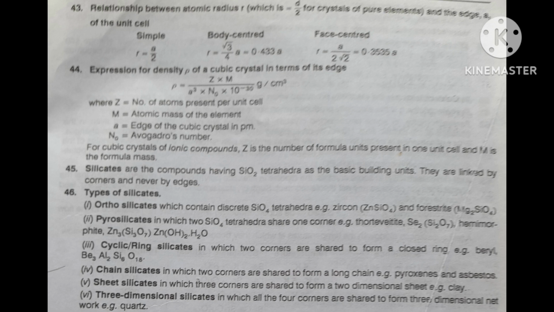Now the next silicate is chain silicate. What is a chain silicate? In chain silicate, two corners are shared to form a long chain. You have seen previously in cyclic, two corners are shared to form a closed ring, but here two corners are shared to form a long chain.